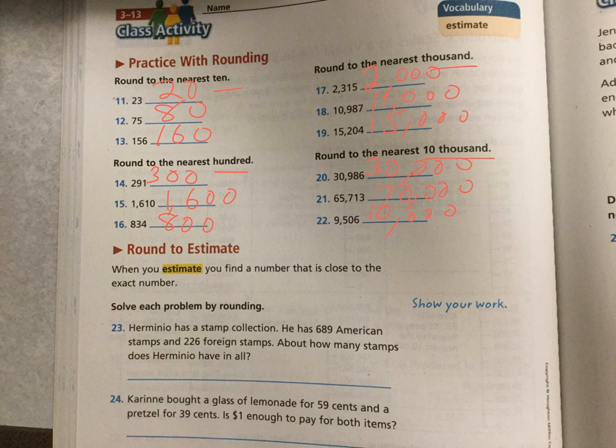All right, number 23 says Herminio has a stamp collection. He has 689 American stamps and 226 foreign stamps. But how many stamps does Herminio have in all? This is where you estimate. So you have to round 689 up to 700 and 226 down to 200, and then you add your rounded answers, which gives you about 900 stamps. Notice I label it 900 stamps.